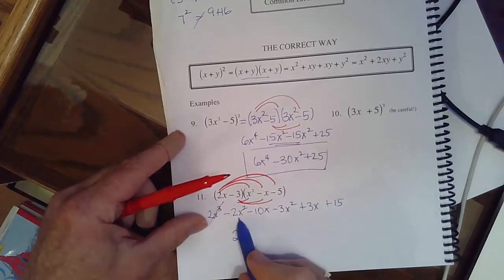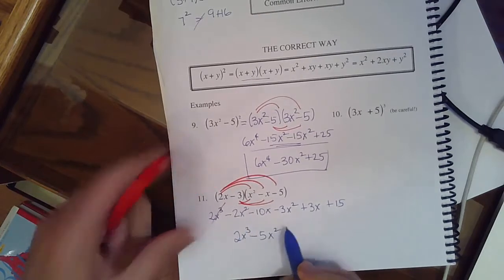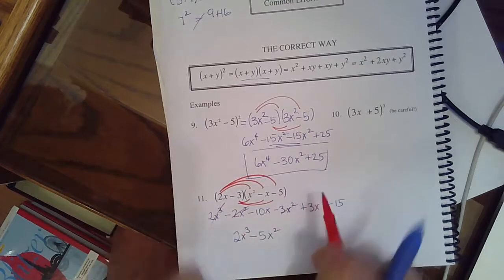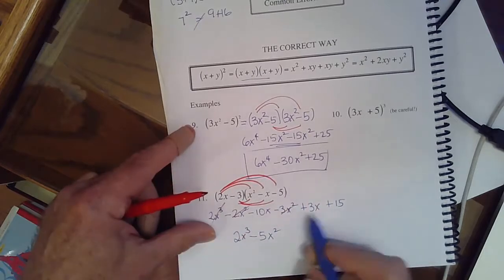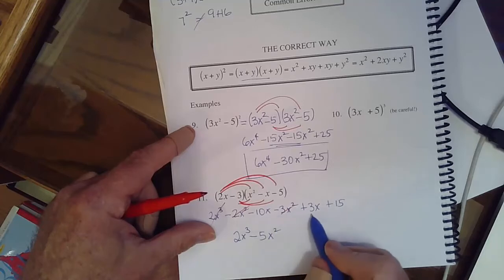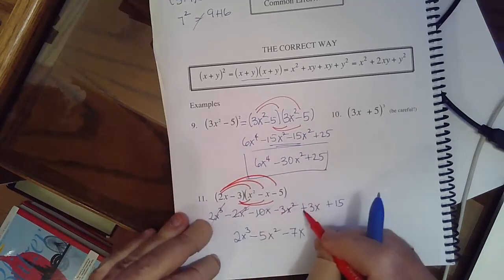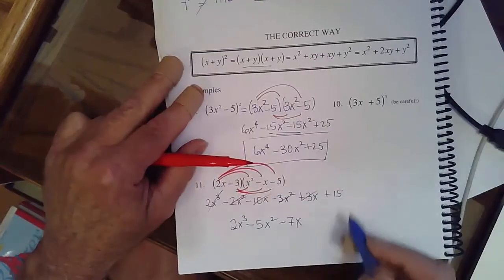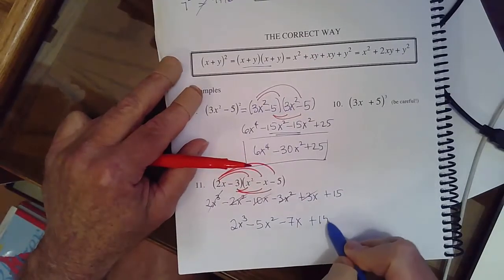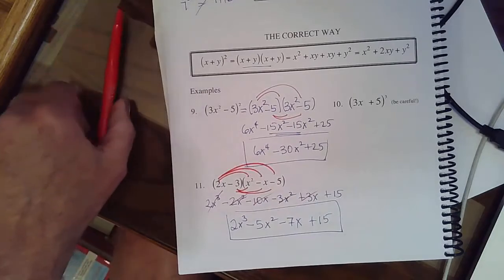The x squareds look like -5 of those x squareds. -10 plus 3 is -7x. And finally bring down the constant, which is plus 15. So as long as I haven't made a careless mistake, that'll be the result.